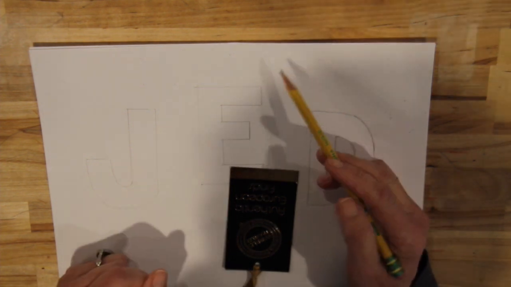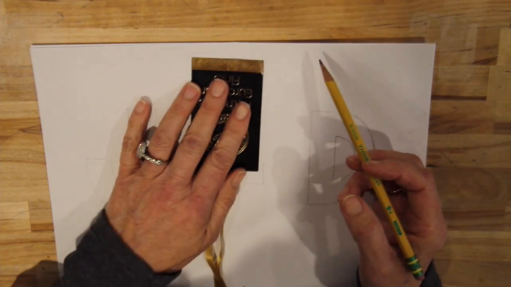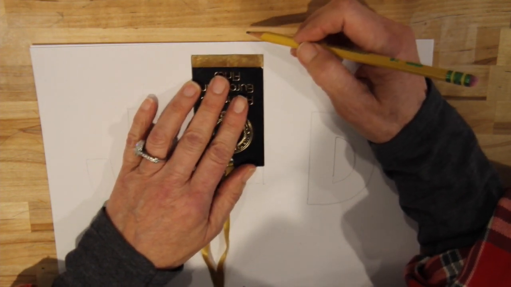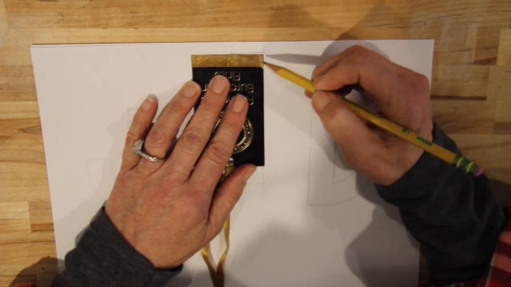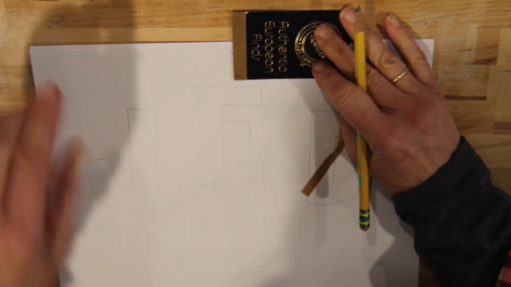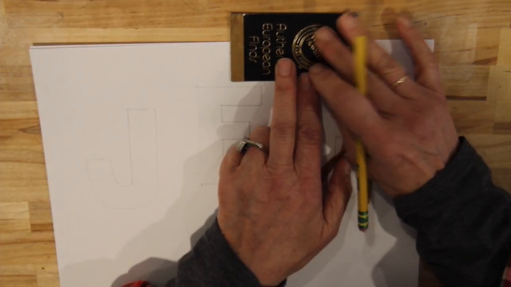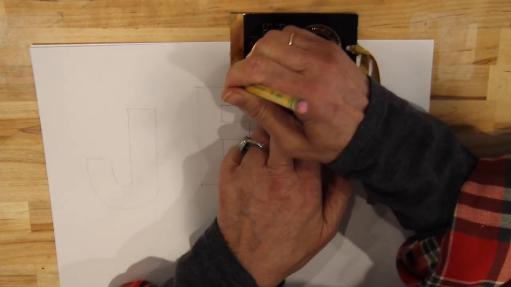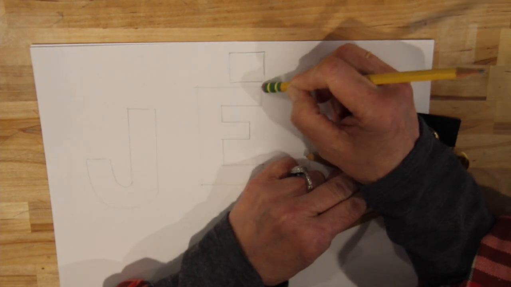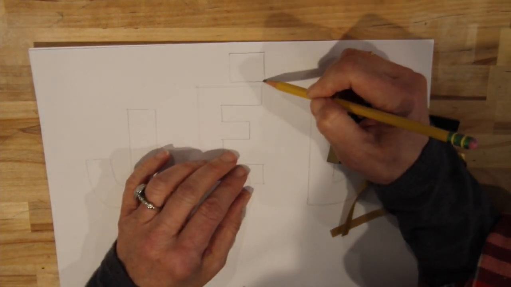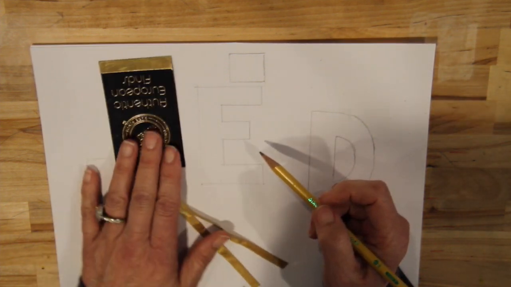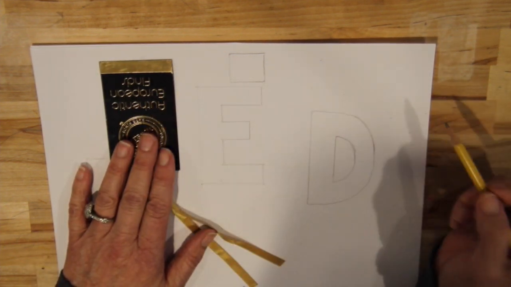So I'm going to start with just putting a square at the top here, just like my sample, and I'm using that business card again because it's allowing me to create a square with right angles. So add your shapes and start from the middle and work your way out.